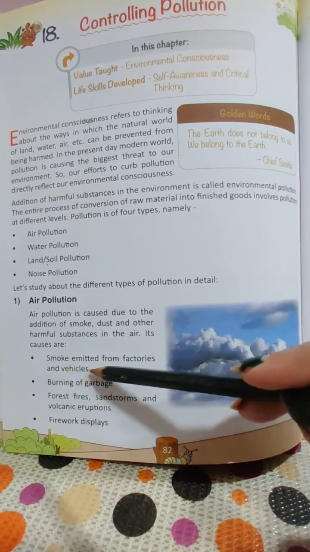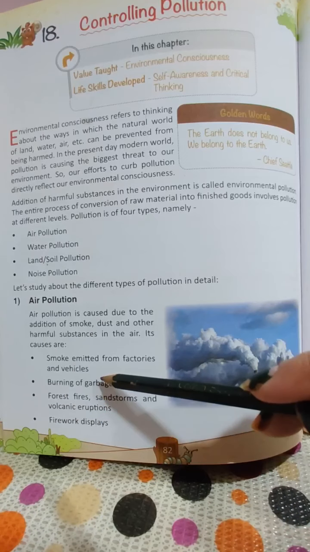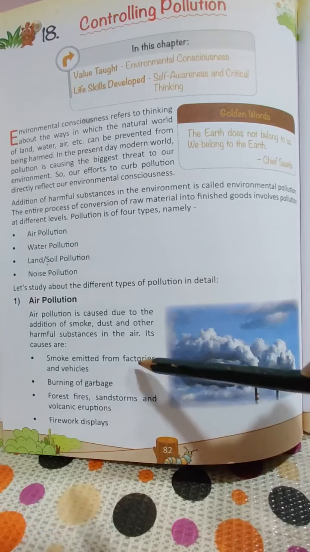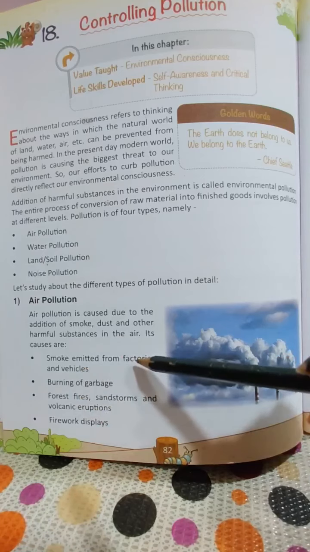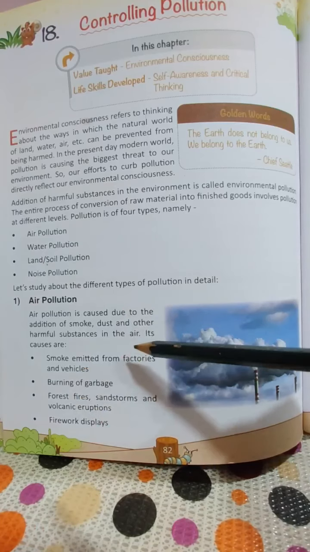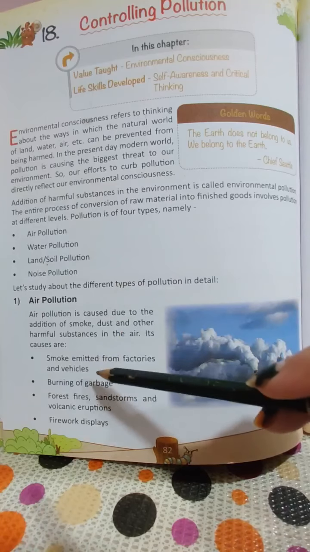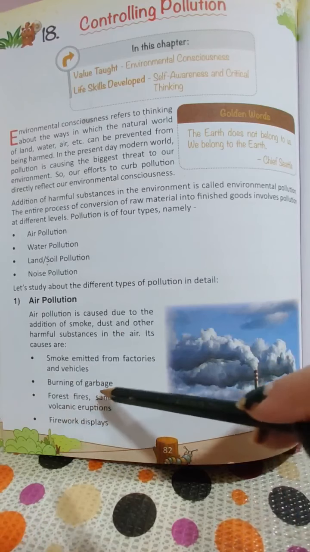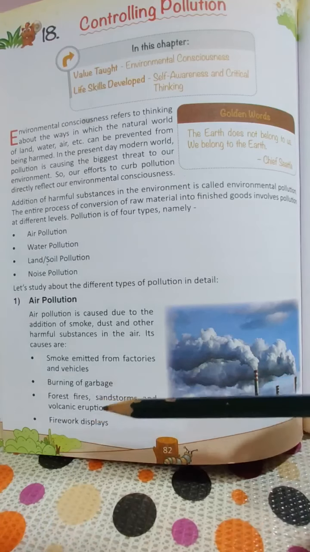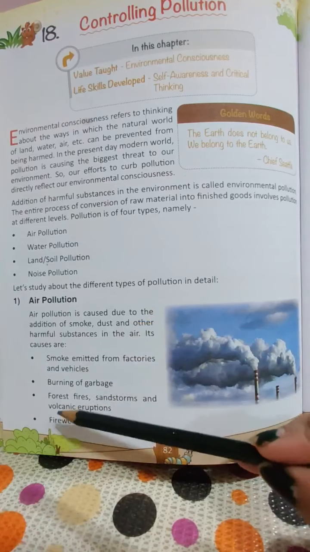Smoke emitted from factories and vehicles is one factor causing air pollution. As we all know, factories and vehicles emit smoke. When a factory converts raw material into finished goods, it emits smoke, and when vehicles run, they emit smoke. So it causes air pollution. Second is burning of garbage. We burn garbage, including plastic garbage, that is very harmful for us and for the environment as well.